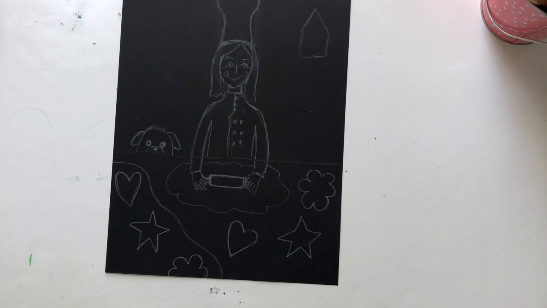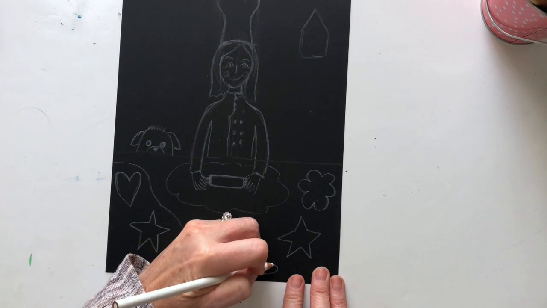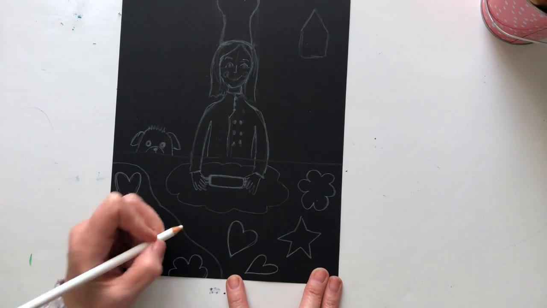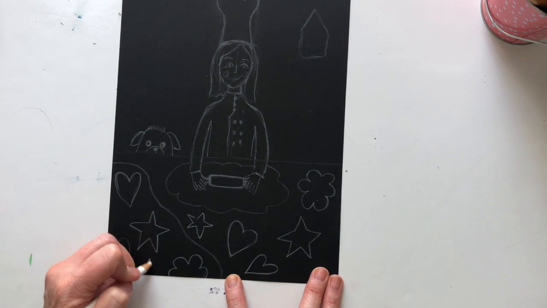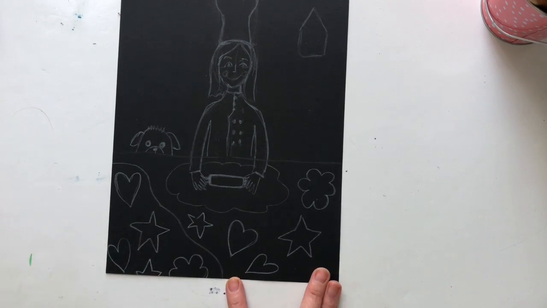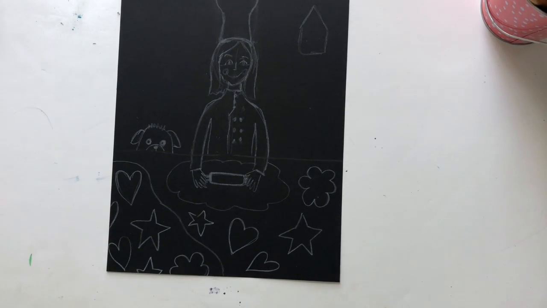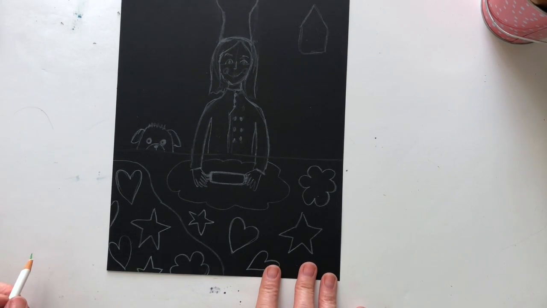And maybe another heart. There. Maybe I could even add another one over here. All right. Of course, I'm going to want to add some decorations to this. I will wait until I'm using, I think, colored pencil and stuff before I start adding more details to that.